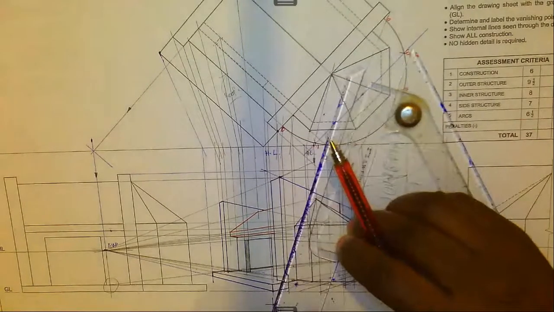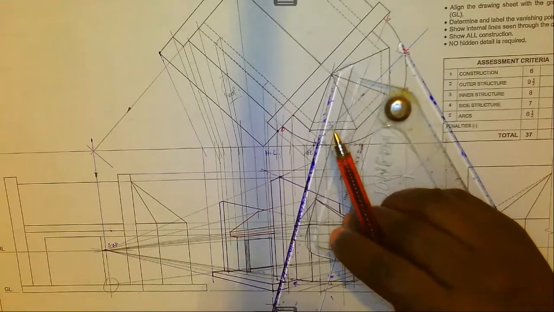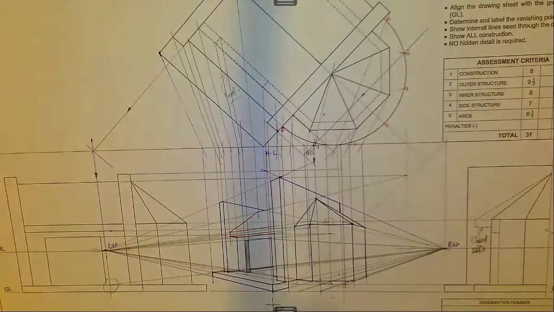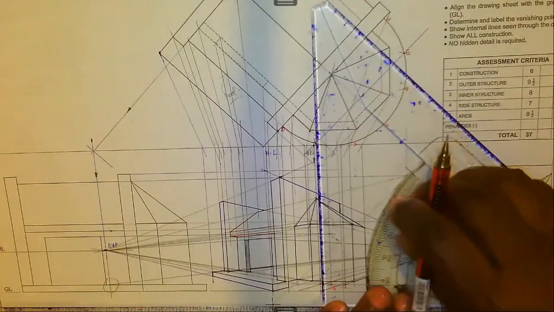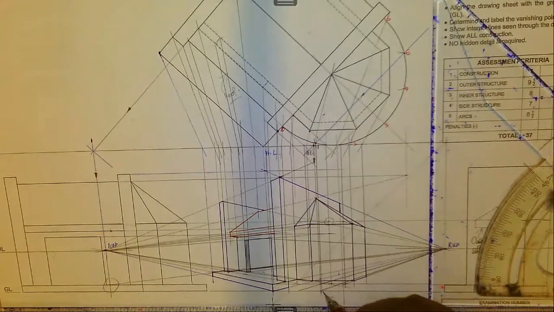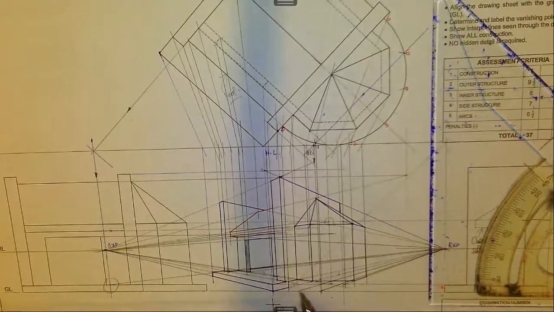So let's get hold of this. To that point, and we take it down, which is that. So we now have got this point and that point, okay? Right, so this point would be connected to here, and this point would be connected to there.